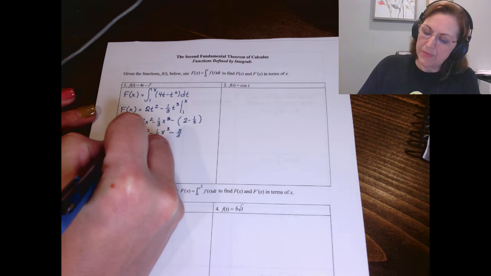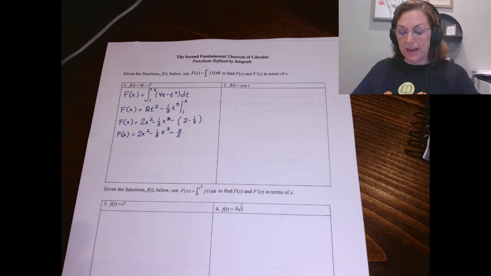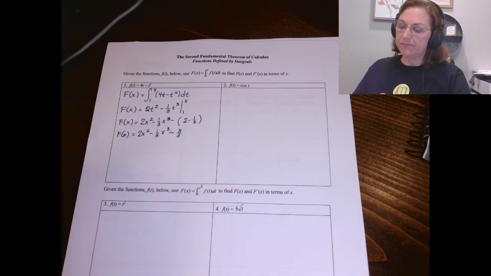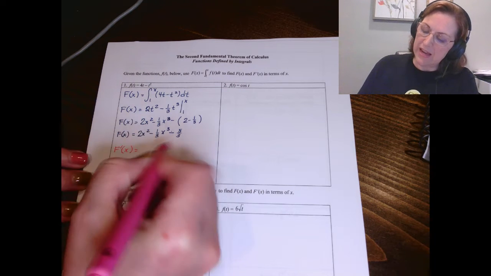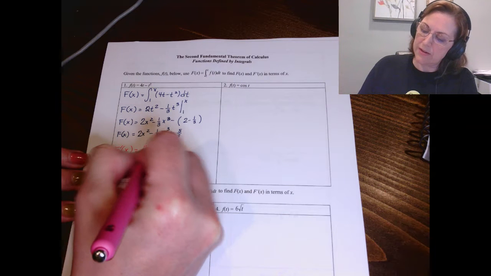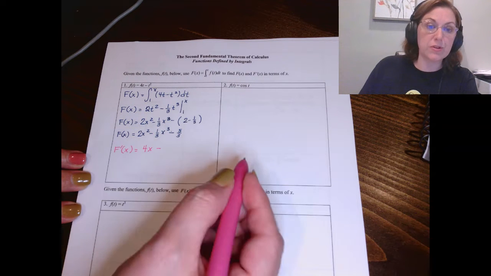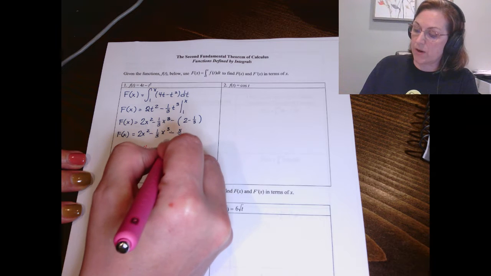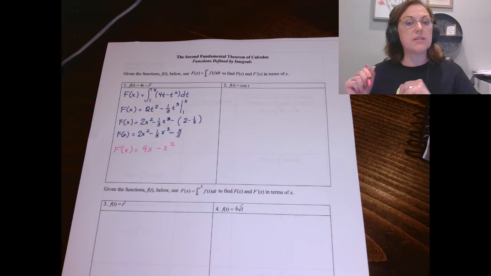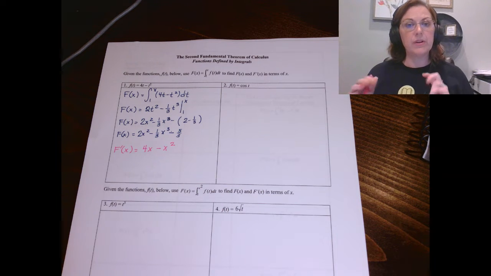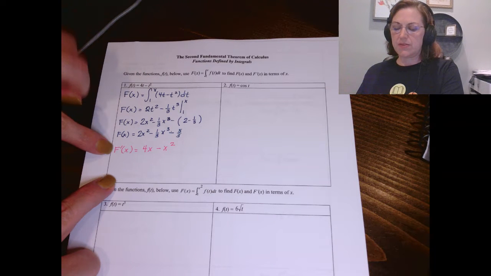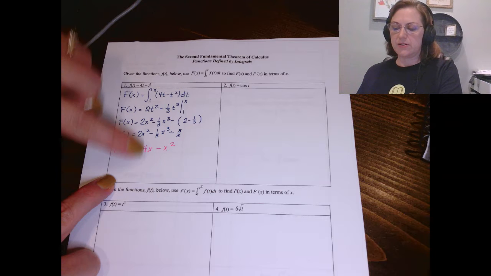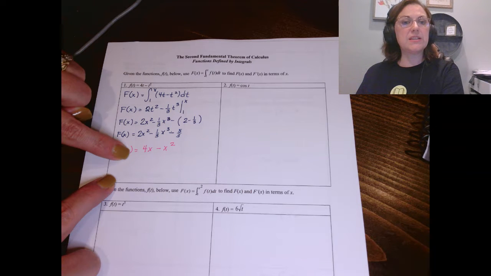Okay. Now, let's turn around and find the derivative of that. So we'll take the derivative, and that gives me 4x minus 1/3 times 3 gives me x squared, and then the derivative of a constant is 0. Look at the connection here. Look at what we started with. We took the antiderivative, then we took the derivative, and it looks very similar.